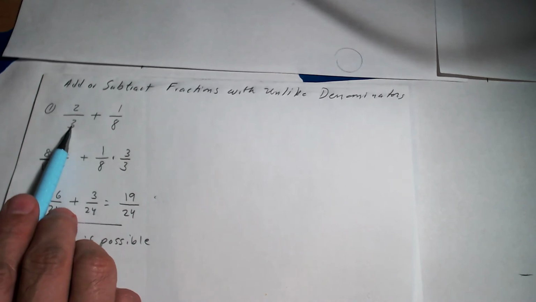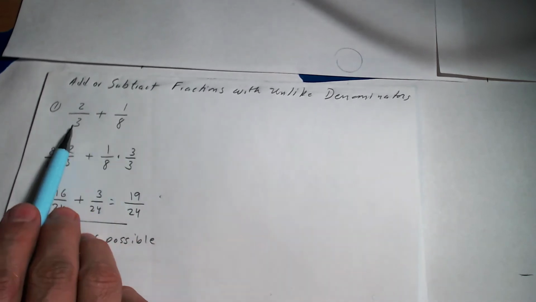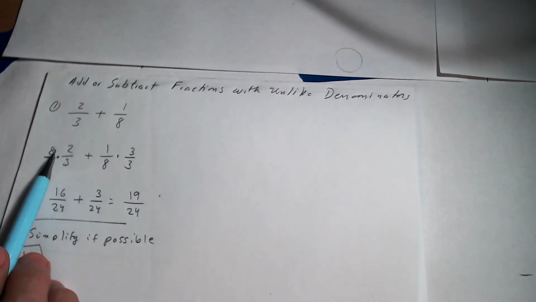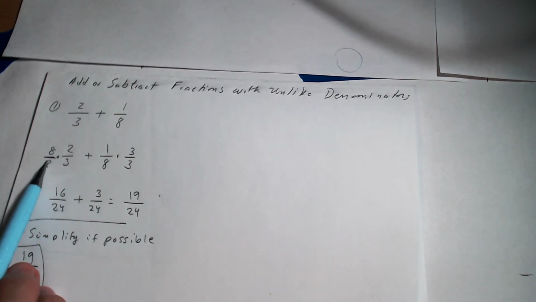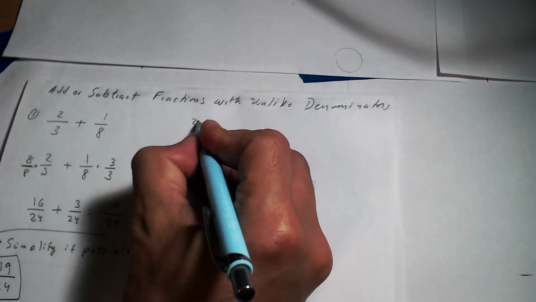So again, when I add fractions or subtract fractions, I have to have the same common denominator. So 3 and 8 here are not the same, right? So one method is just by finding a common one. I got the 8 over 8 from here, and I got the 3 over 3 from this one here. So let's look at another example.